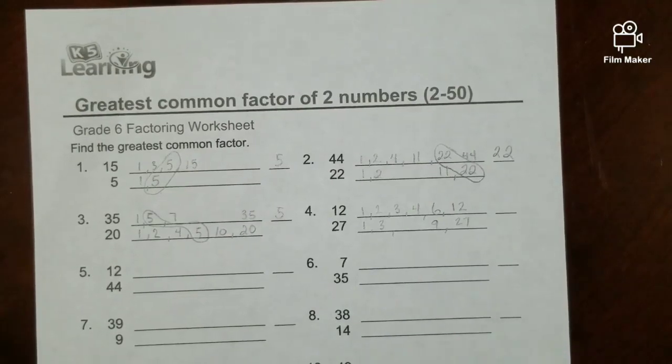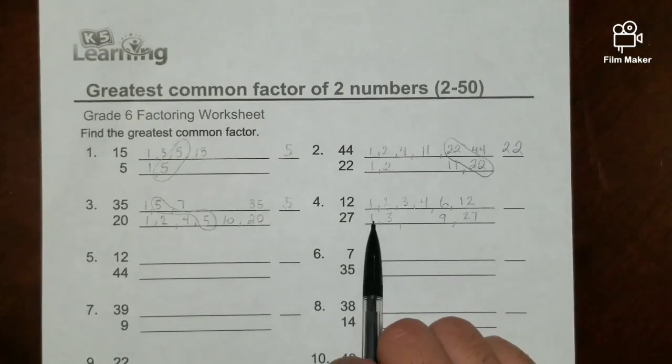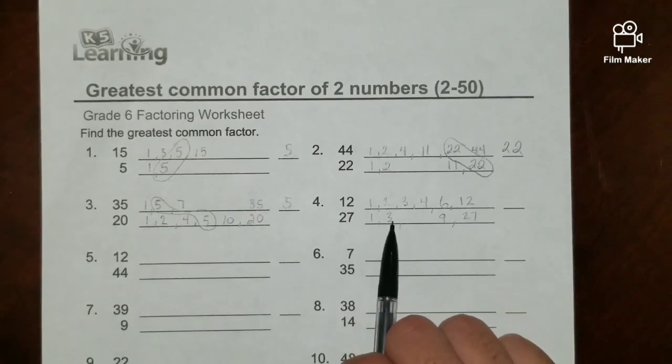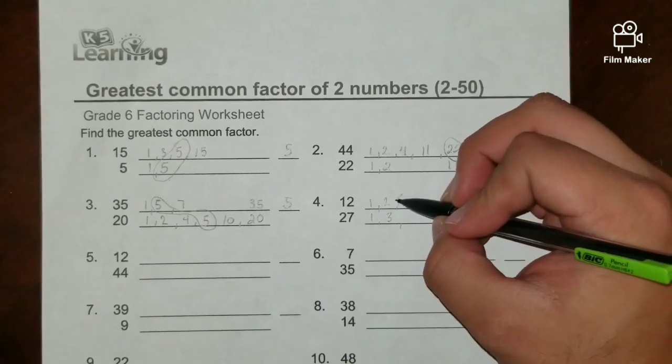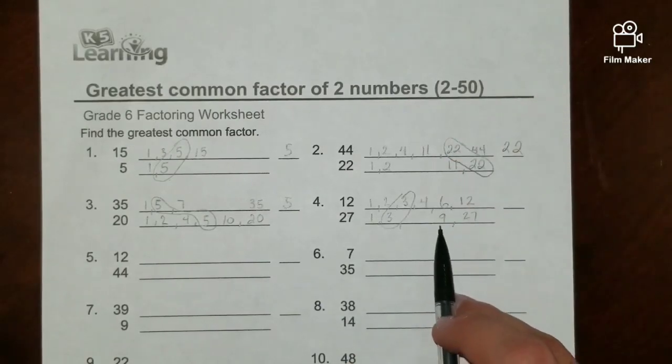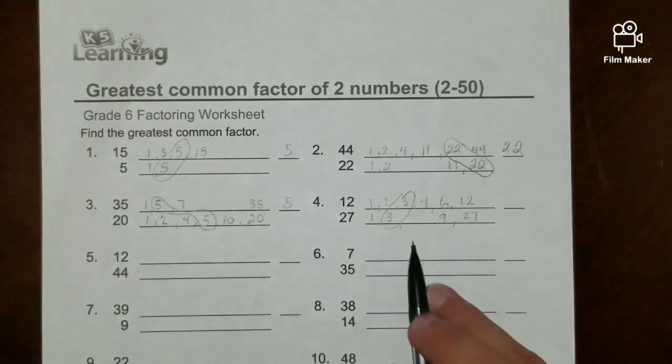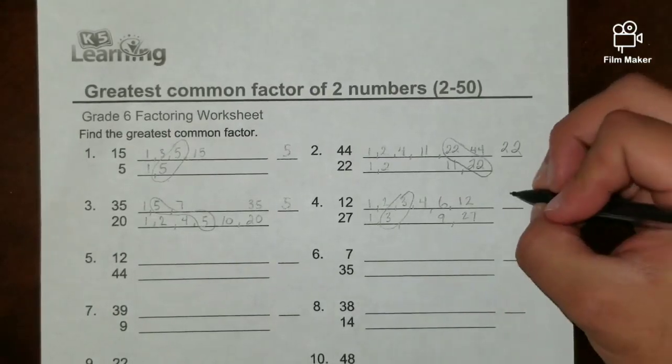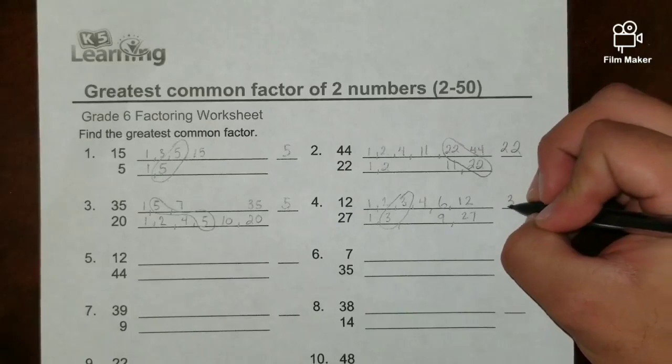Those look like all the factors for 27. Now we need to find the common factors and figure out which one is the greatest. We have 1, and anything else, we have another one right here, 3. 3 and 3 are common, and that looks like the only one left.